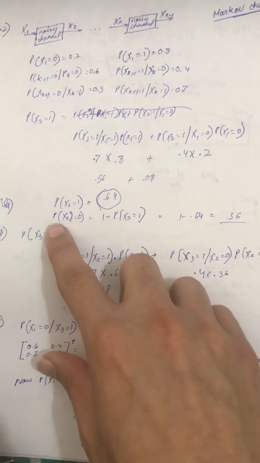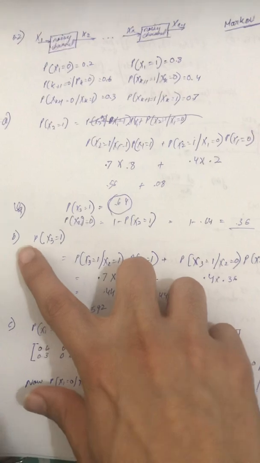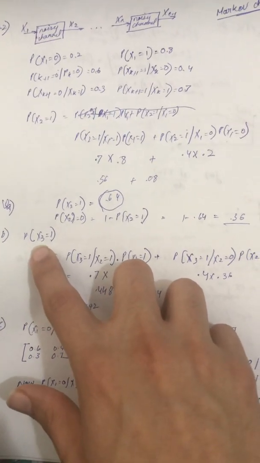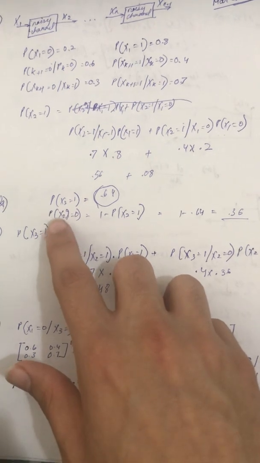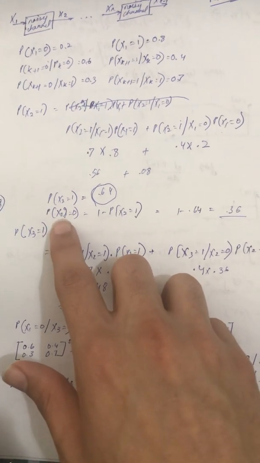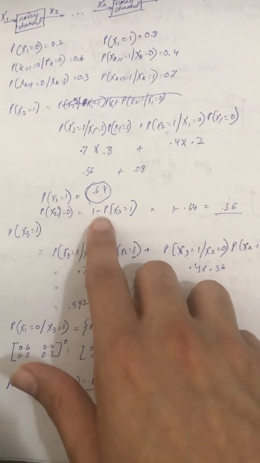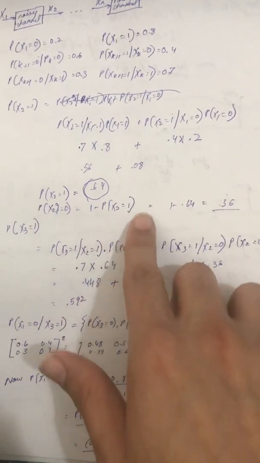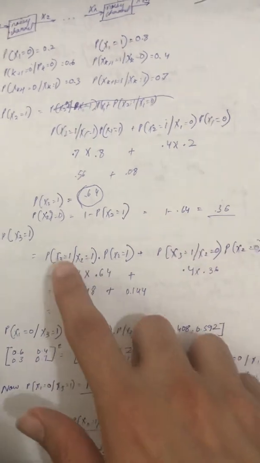So the probability of x2 equal to 1 is 0.64. For the second question, we need to find the probability of x3 equal to 1. Before that, we need the probability of x2 equal to 0, which is 1 minus the probability of x2 equal to 1, that is 1 minus 0.64, equal to 0.36.